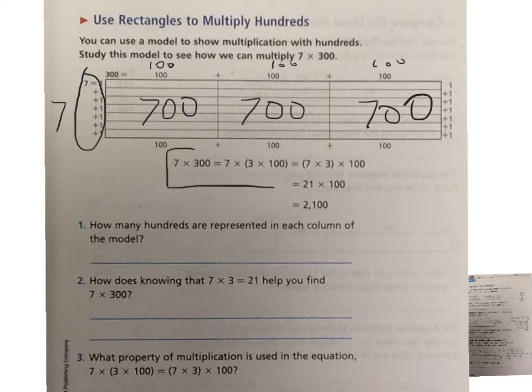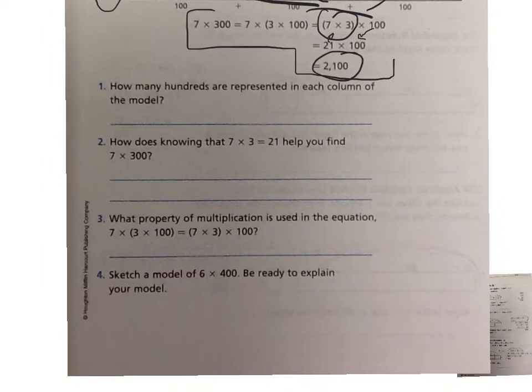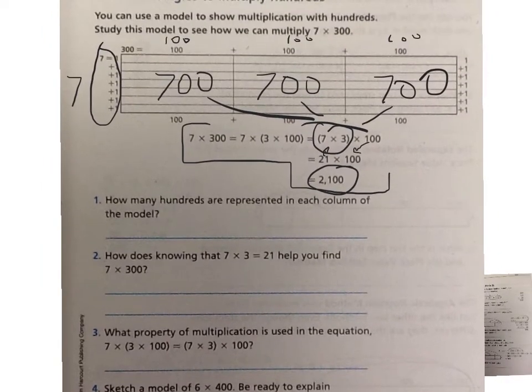If you look down here, 7 times 300 equals 7 times 3 times 100. You take the 7 times 3 to give you 21, and you multiply it by the 100, give you 2100. Or if you want to just add all 3 of the 700s together, you have 2100.